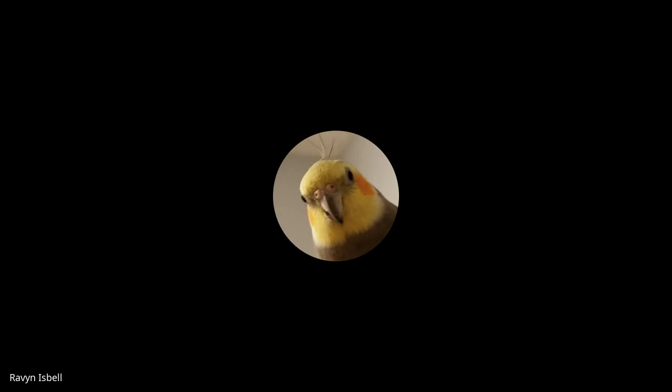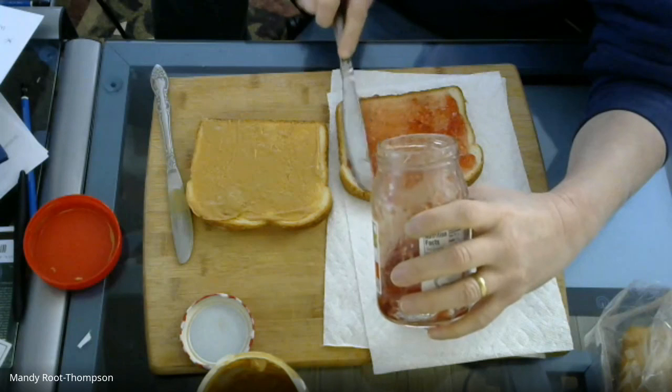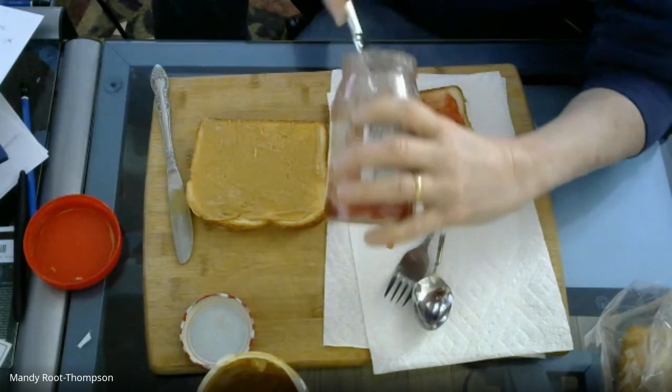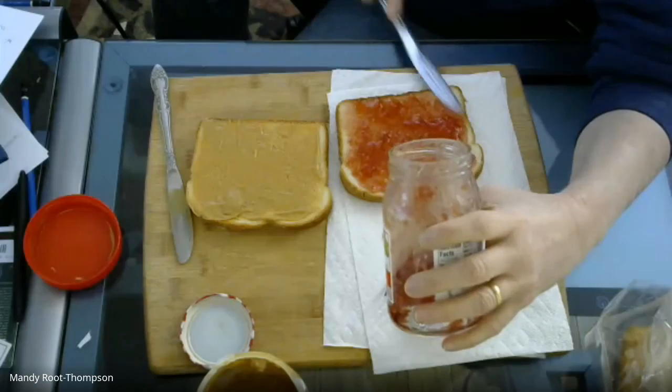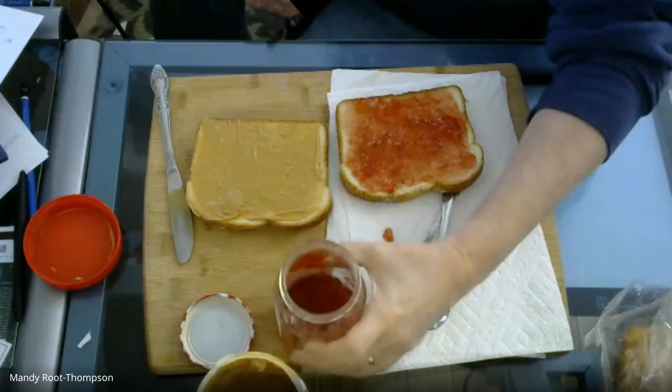For me, it would just be jelly. Why ruin it with peanut butter? Got it. Okay. I can't really have the peanut butter, to be honest. Is that good? Yeah. Okay.